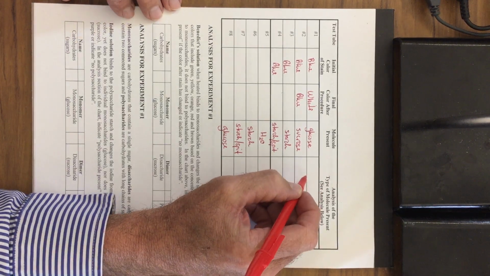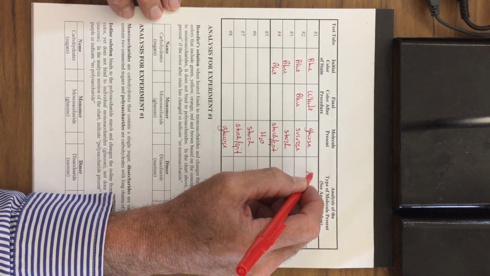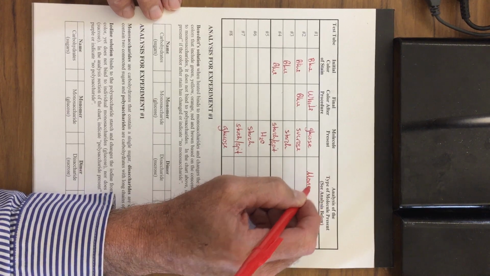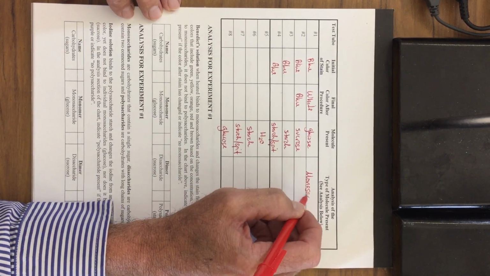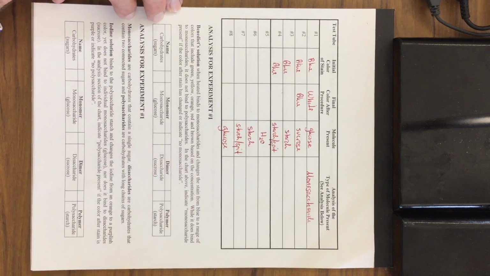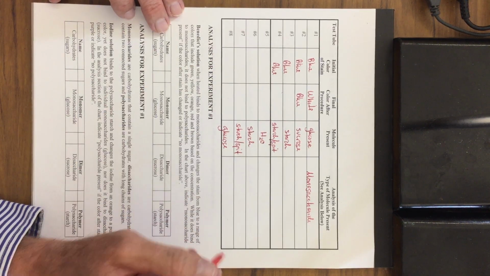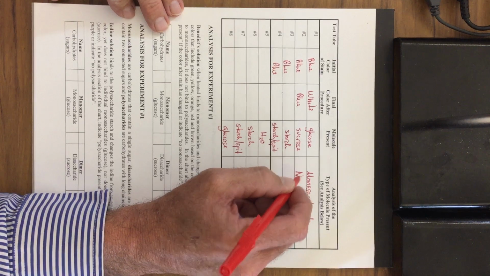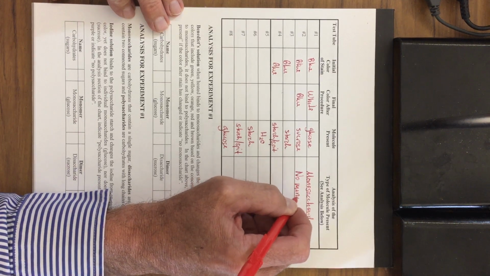So what you can put over here is that we have monosaccharide. We can write the whole word just to get some practice. It's a monosaccharide. For the other one, we had no color change, which indicates that there's no monosaccharide. So we're going to abbreviate for this one and say there's no mono.